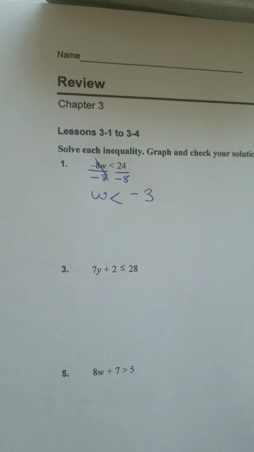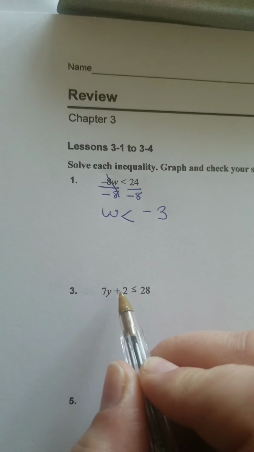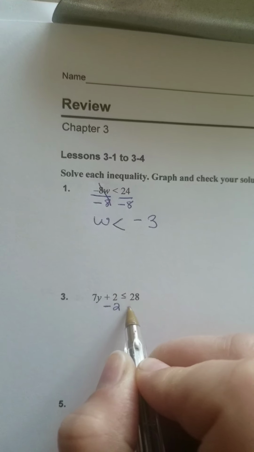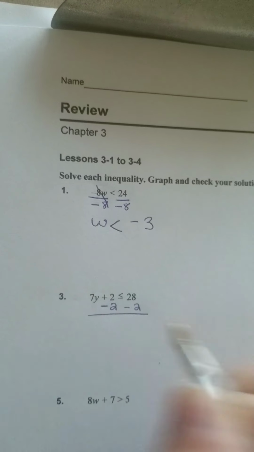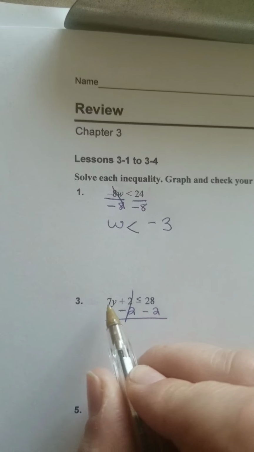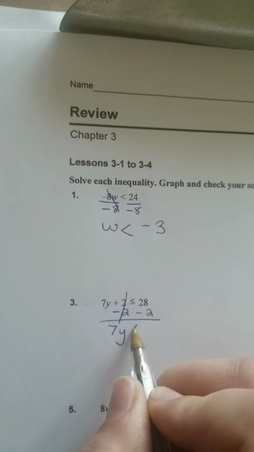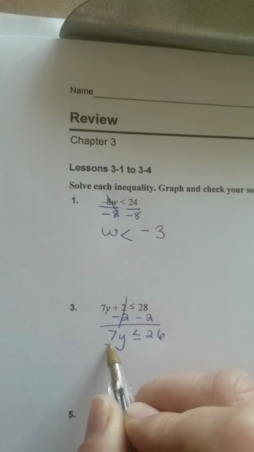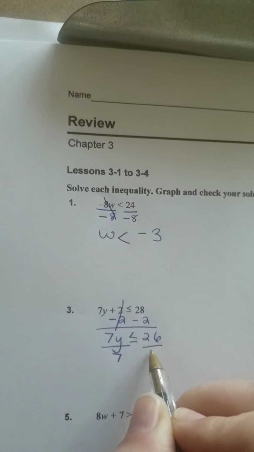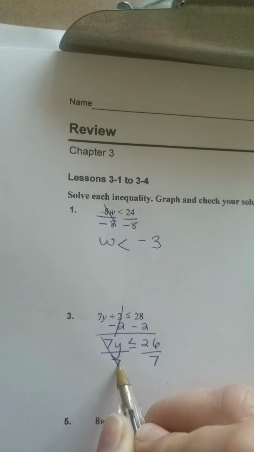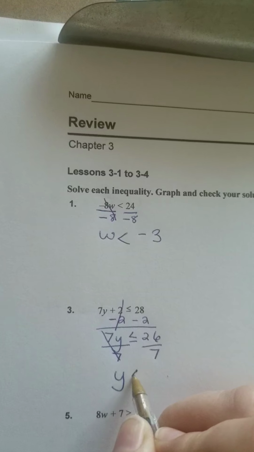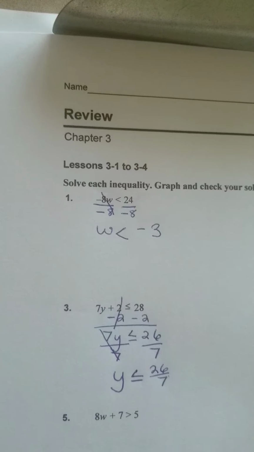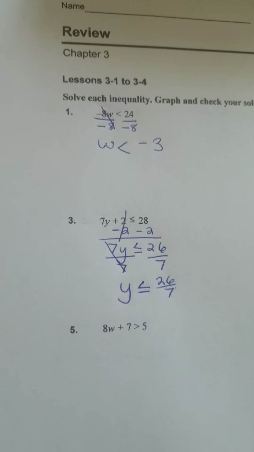The next one is a two-step problem. We have 7y plus 2. We are going to subtract the 2 first. Take care of the addition or subtraction first. Those two will cancel out there. I'm going to bring down my 7y is less than or equal to, we get a 26 on the right side. Now we're going to divide by the 7 since they are multiplying by 7. And those 7's will now disappear, getting y by itself, which is our ultimate goal. And this does not reduce or divide nicely, so we can leave it just as 26 over 7.